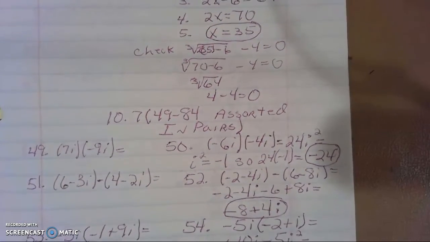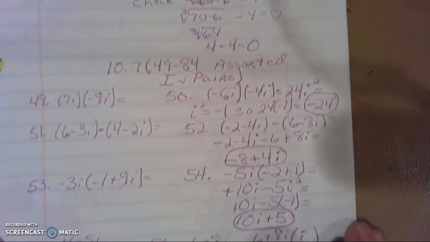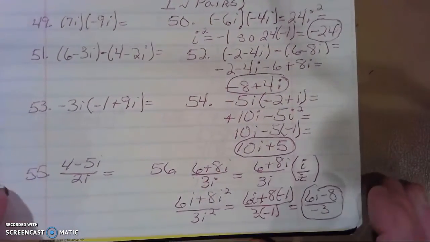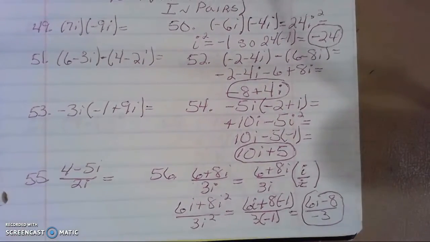Then on 10.7, these are just like algebra, except there's going to be an i in it and maybe an i squared. Anytime you have an i, you just treat it normally. But if you have an i squared, you put negative 1 in for the i squared, such as 50. Negative 6i times negative 4i. Negative 6 and negative 4 is 24. Normal multiplication. i times i is i squared. So you have 24i squared, except you put negative 1 in for i squared always. So it's 24 times negative 1, negative 24.